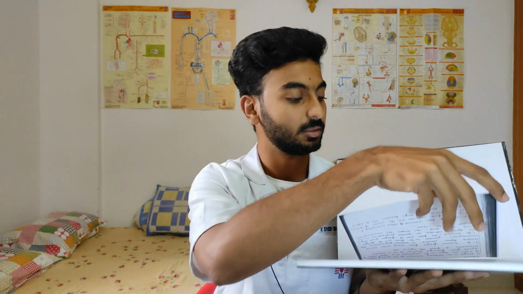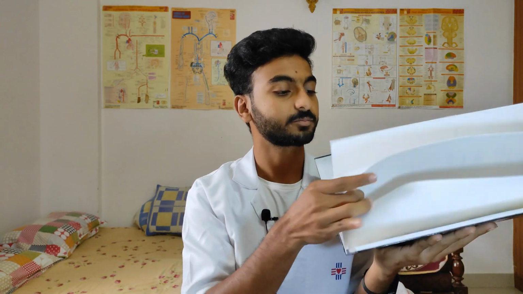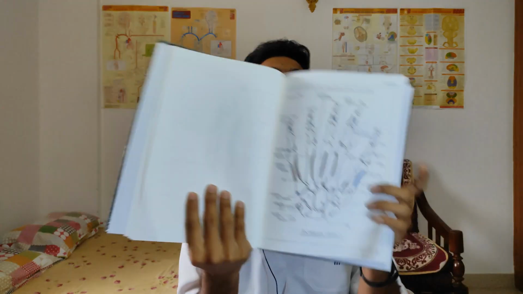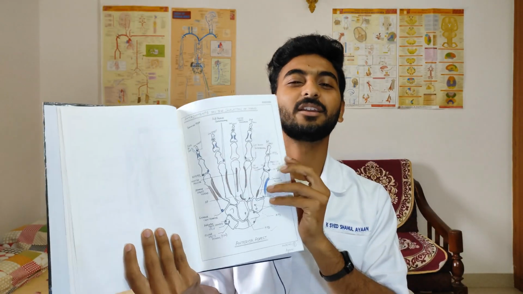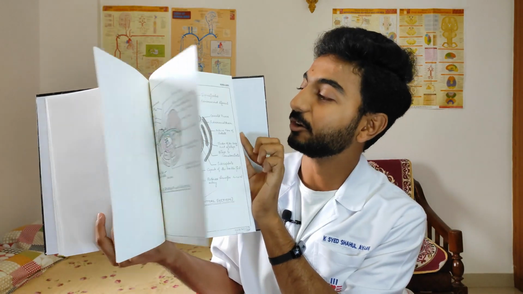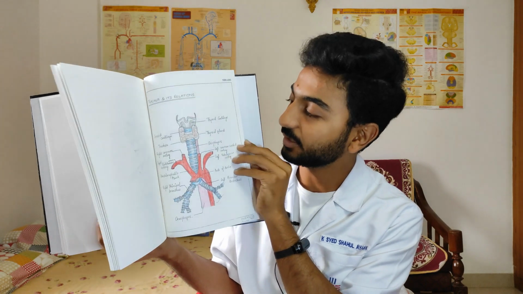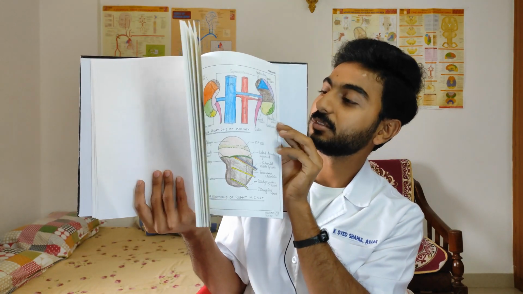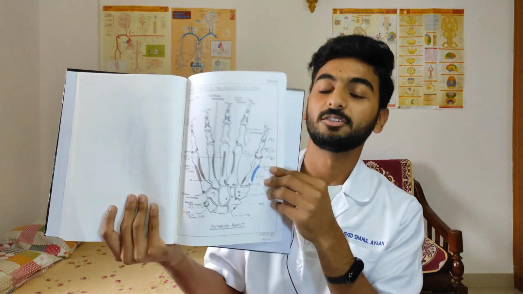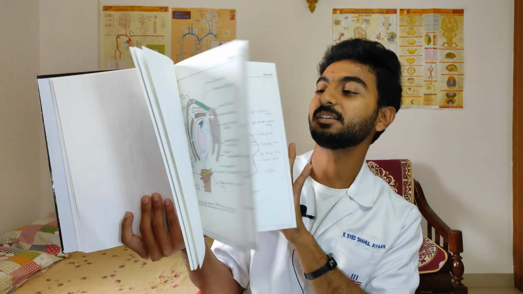So this was it, and the other 30 marks is of course the records, and the records of course will be like this. I think by now everyone will have drawn a heart or lung or something. Yeah, so these are the drawings for my record which I did.